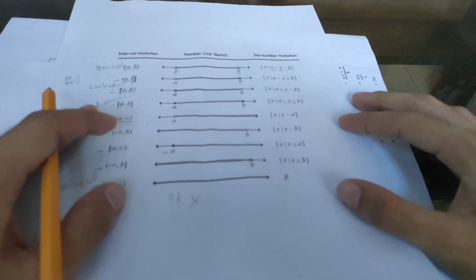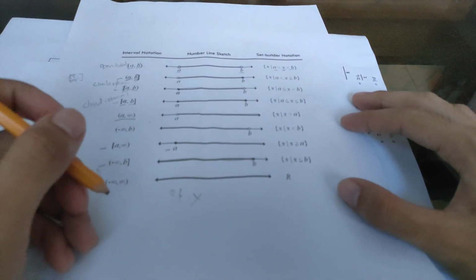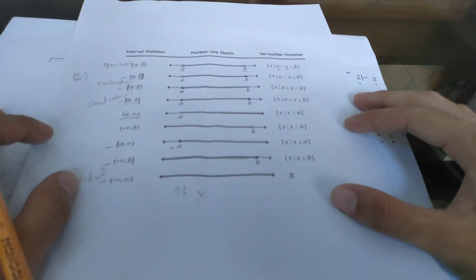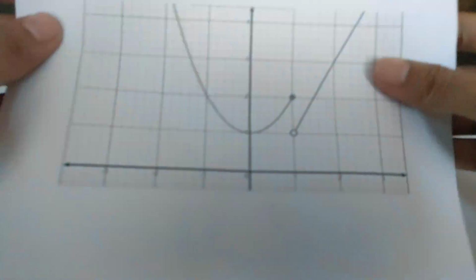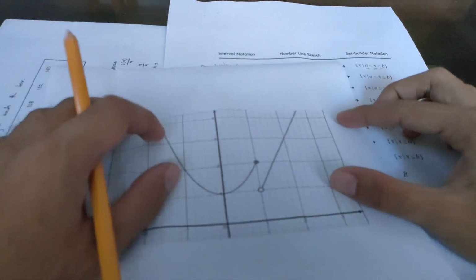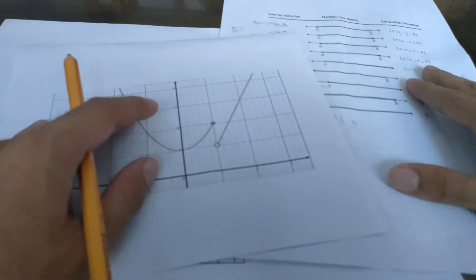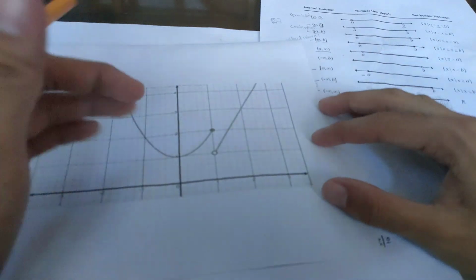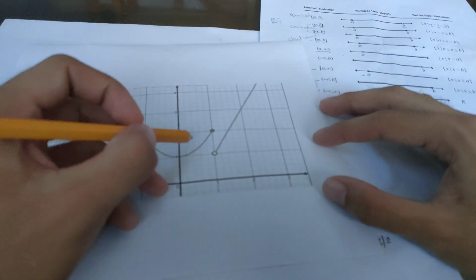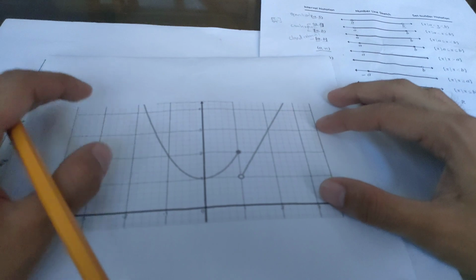Now, let us try to determine the continuity on the given graph in each of the given intervals. Given the graph, let us try to identify whether the interval is continuous or not.